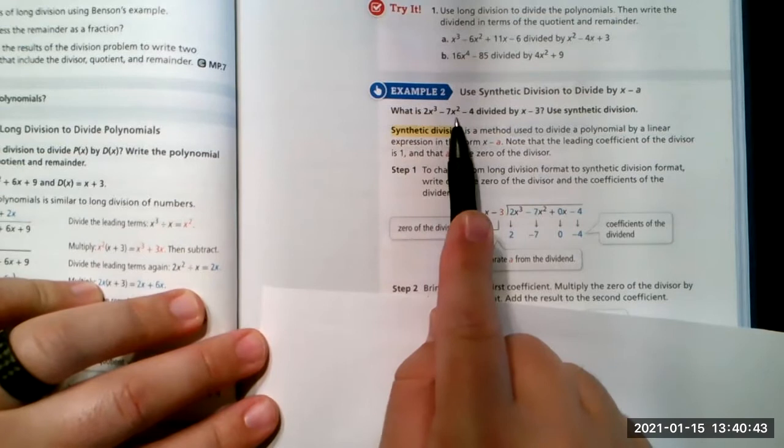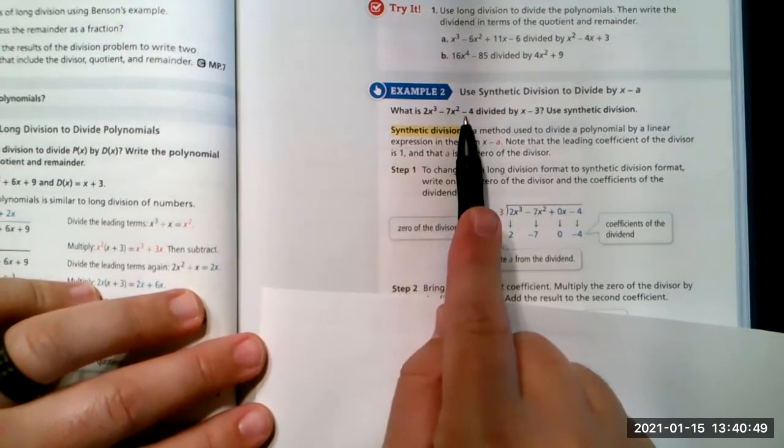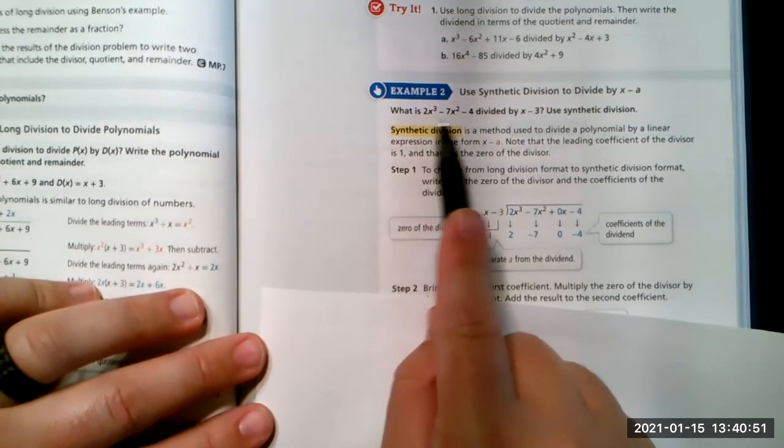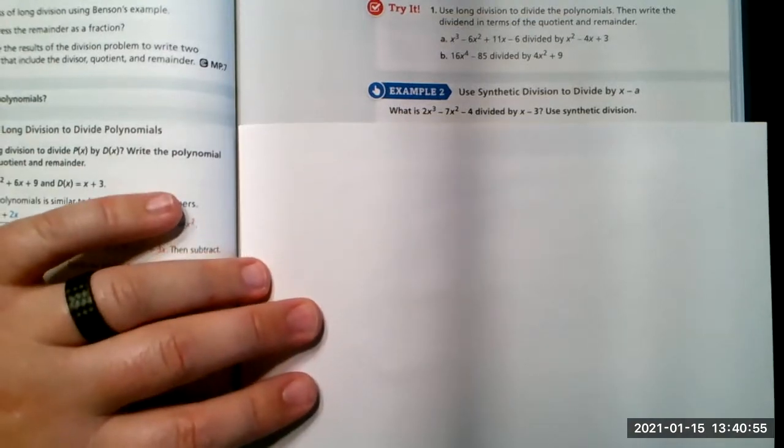Remember, we need a placeholder with x. So they're taking the 0, they're taking the -4. They're just using the numbers, not the variables. So don't include any variables here. So here's how it works.